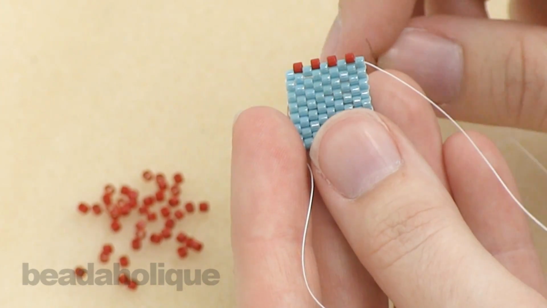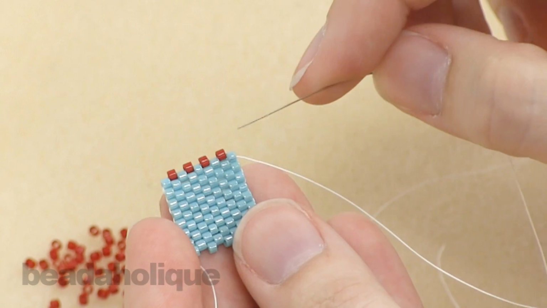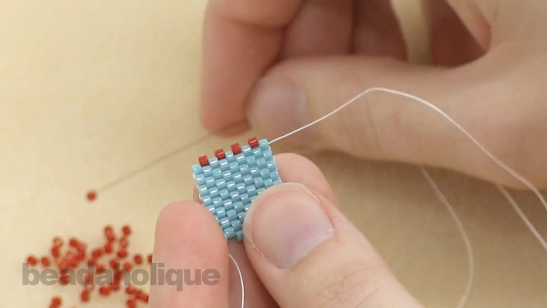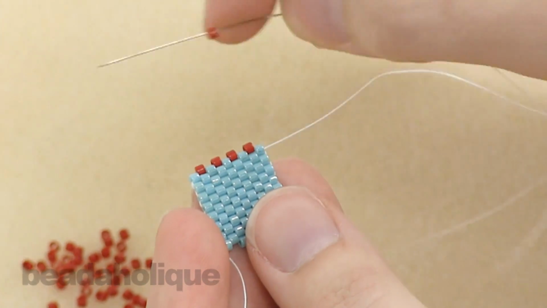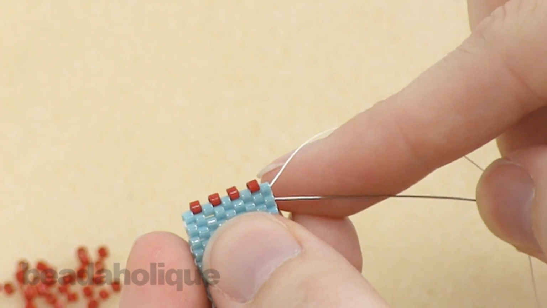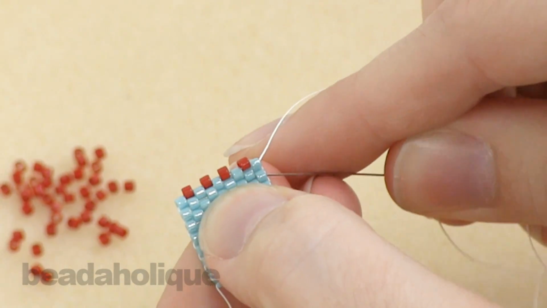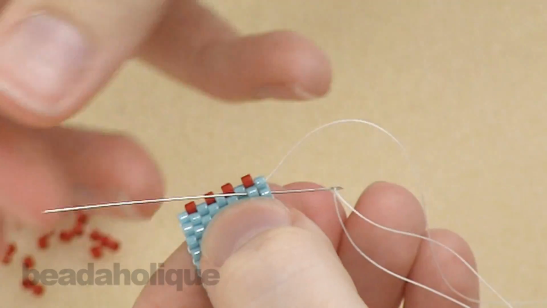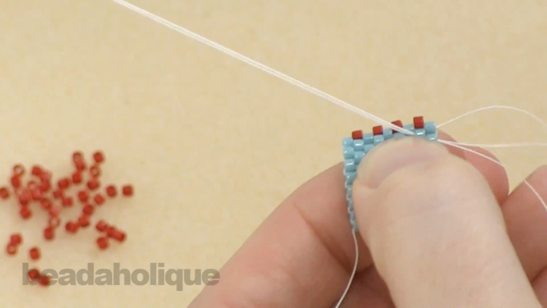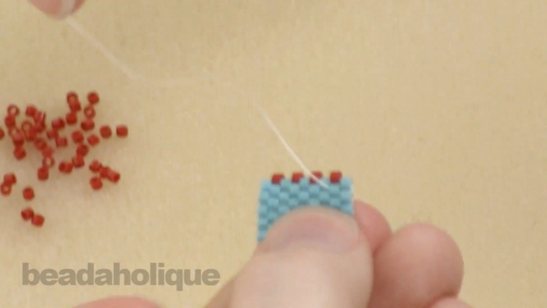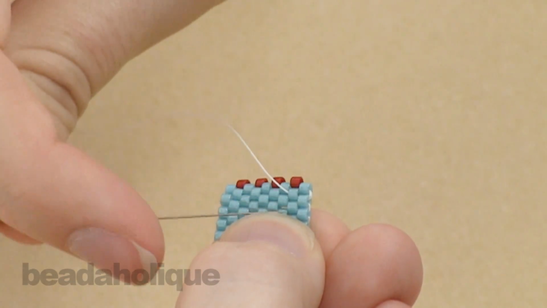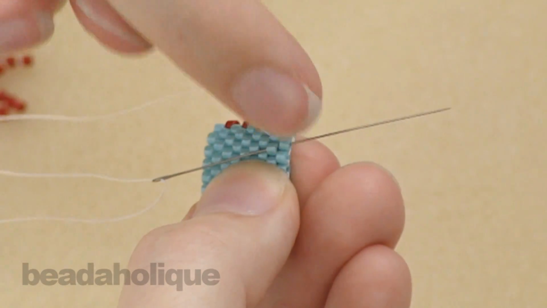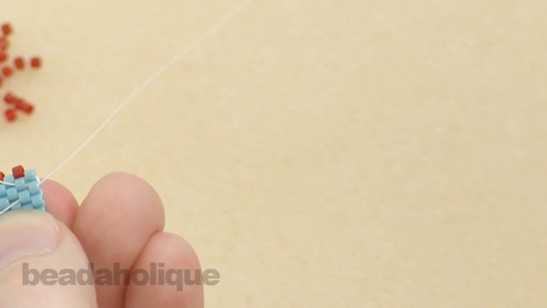So to do a decrease on this row here, instead of doing a bead on the edge like normal, in normal peyote you'd put your bead right here, but I want to decrease there. So instead I'm going to weave back through, much like you do for odd count peyote when you're trying to get your bead on the end. I'm just going to go down to that next row, go up diagonally through two beads, skip down a row, and then go up diagonally through those two beads back to the edge.